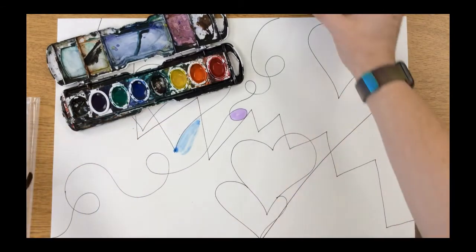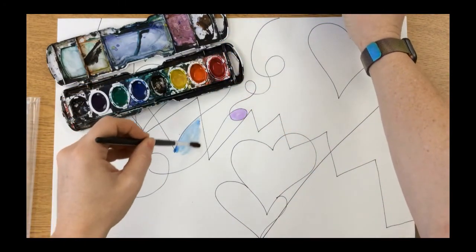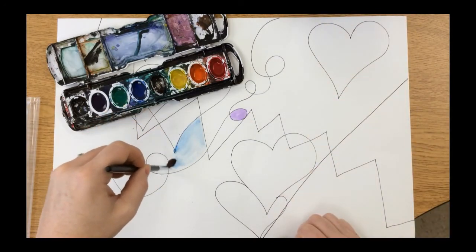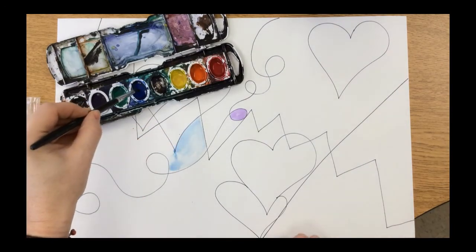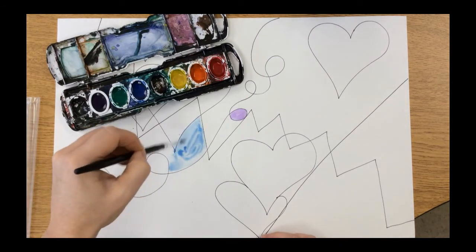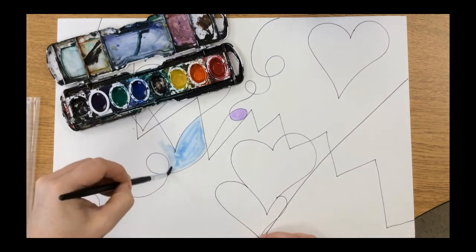You'll notice if I go in and I grab some more water, I can spread my paint even more. But maybe it's too light of a blue for me. I can go in and just touch it again, and I can paint over it. And you can start making more colors on here.